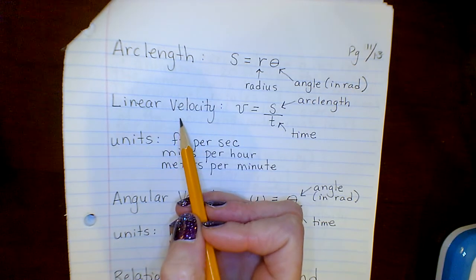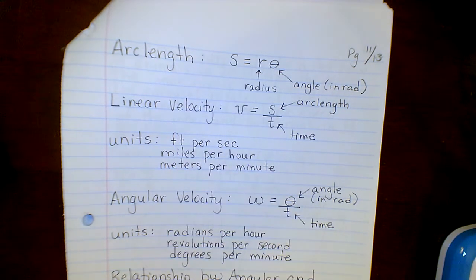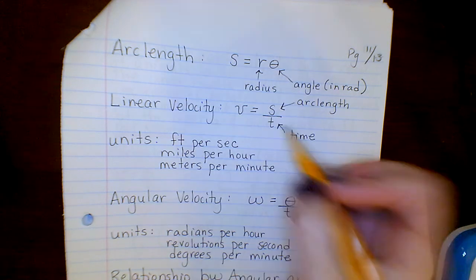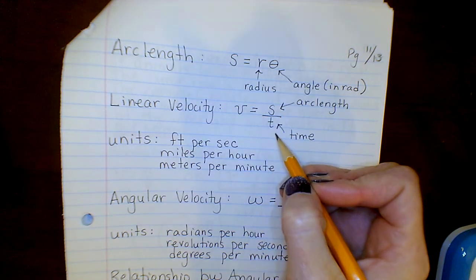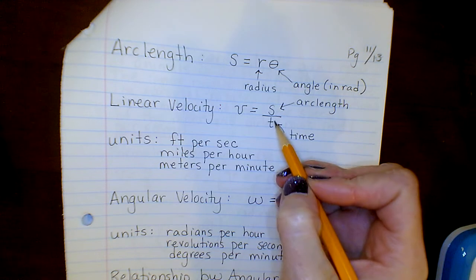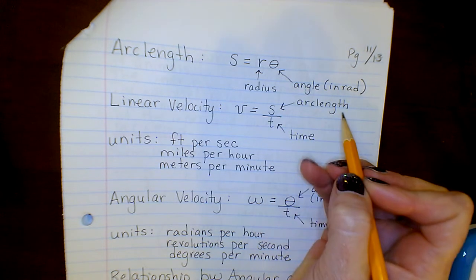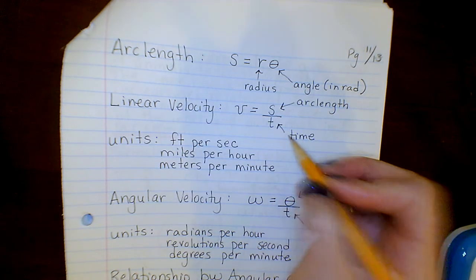Another formula that we're going to use is a formula for linear velocity. Now, velocity in general is distance per unit time, like miles per hour. That's what this is as well. It's a distance that happens to be our arc length distance divided by time.